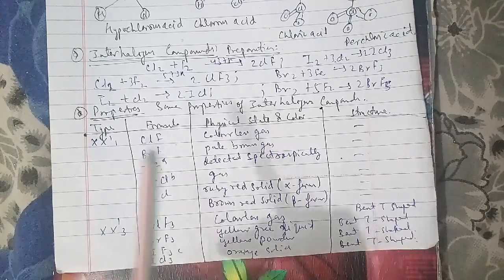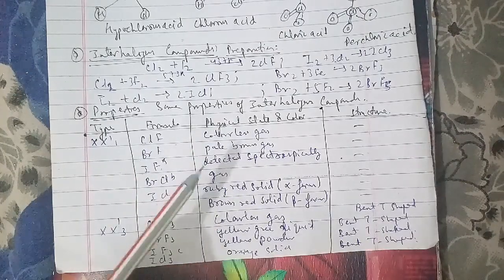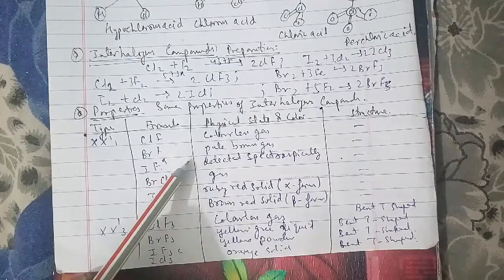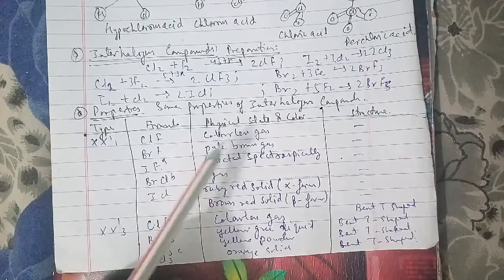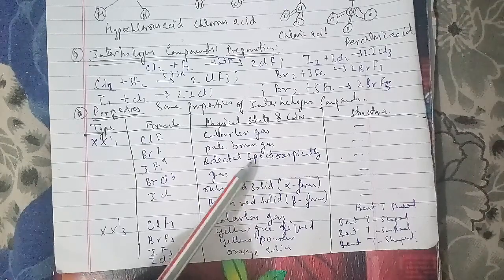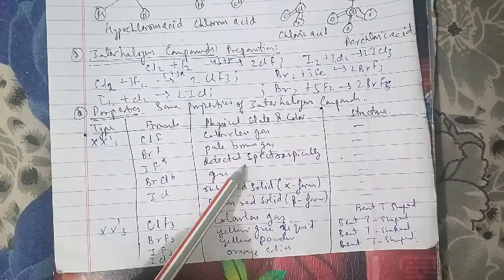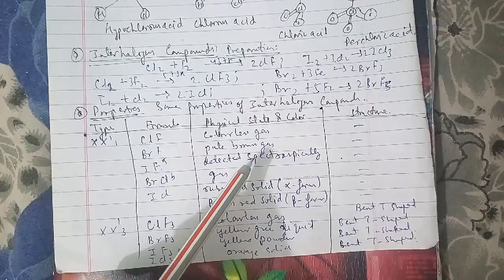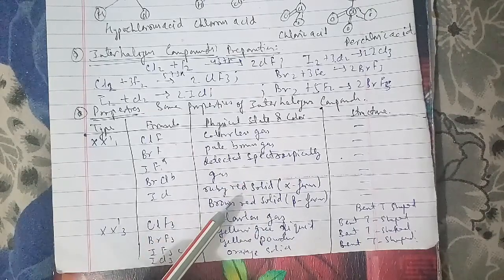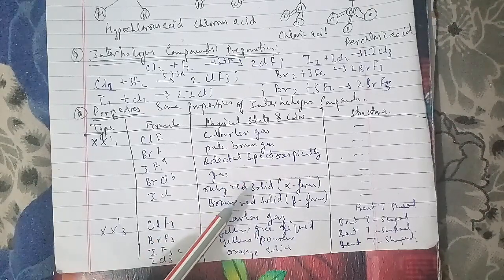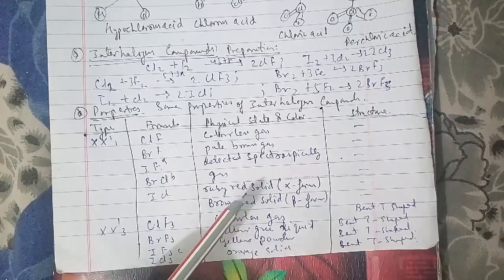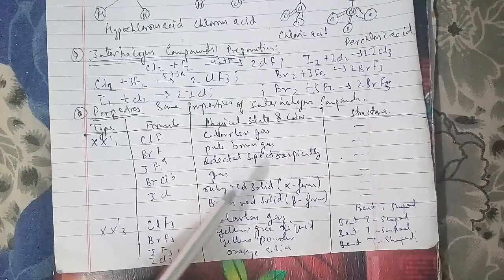Unit 2 is solutions that we have to cover: types of solutions, expressing the concentration of solutions, solubility, vapor pressure of liquid solutions, ideal and non-ideal solutions, colligative properties and determination of molar masses, abnormal molar masses. Unit 3 is electrochemistry: electrochemical cells, galvanic cells, Nernst equation, conductance of electrolytic solutions, electrolytic cells and electrolysis, batteries, fuel cells, corrosion.